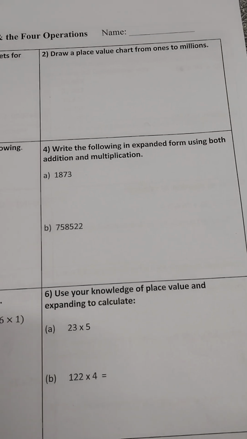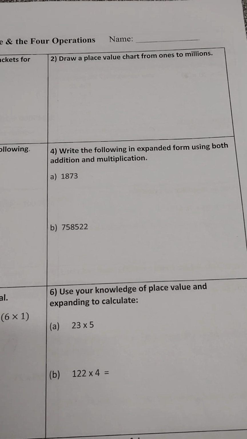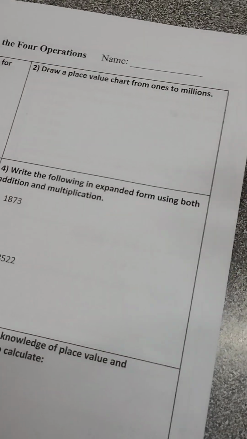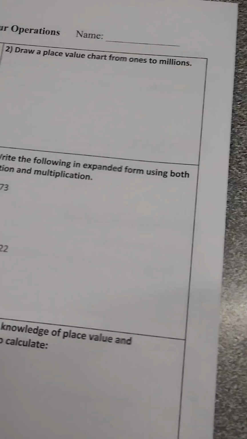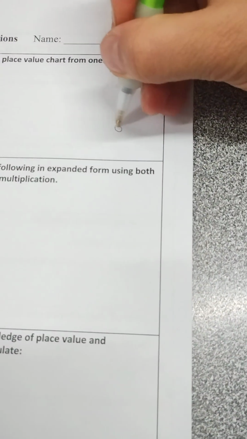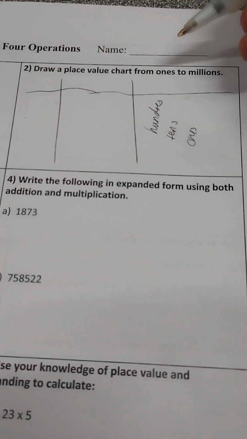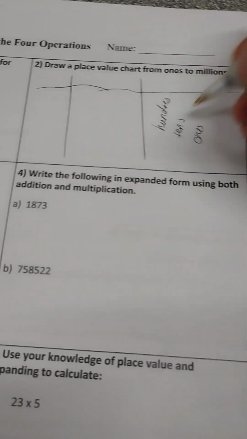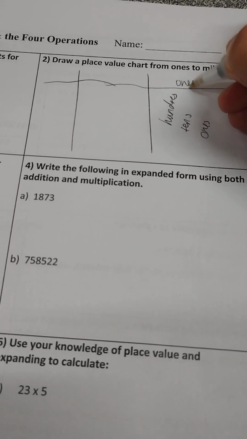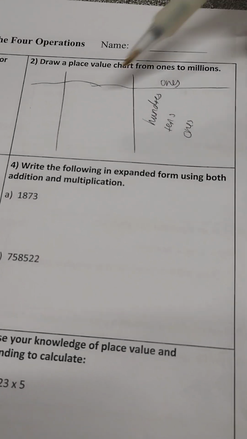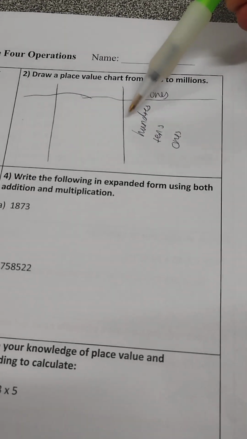With number 2, it says draw a place value chart from ones to millions. So just remember the pattern that we see. So we start with ones, tens, hundreds, and that can be just a quick place value chart. So we call this our units or ones section. And then from there, we see the same pattern happening. In each section, we see ones, tens, and hundreds.